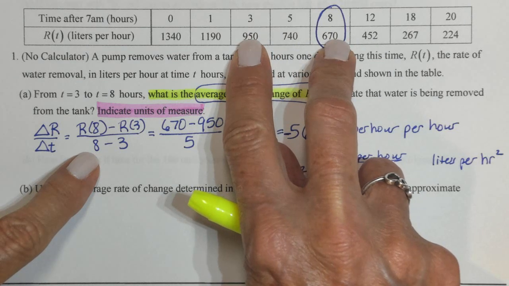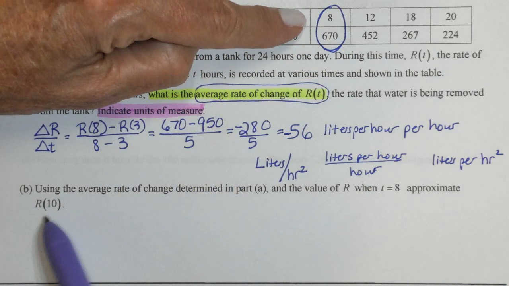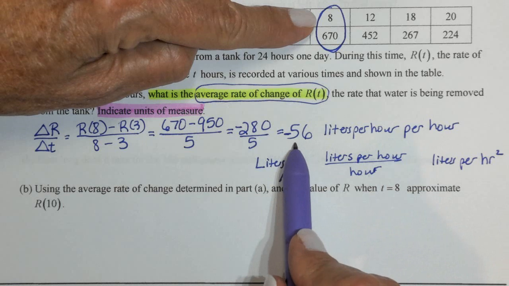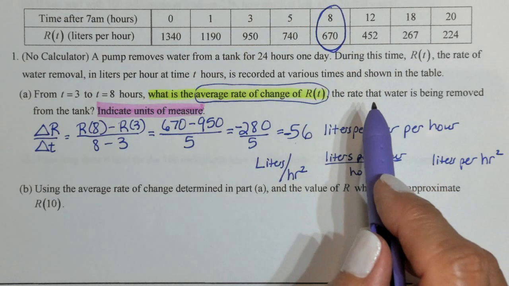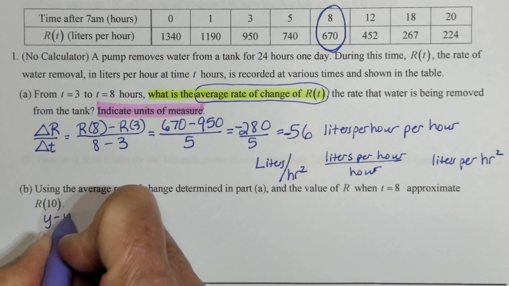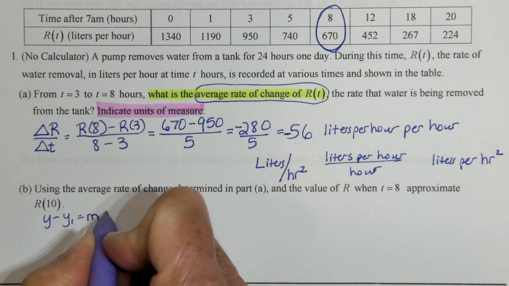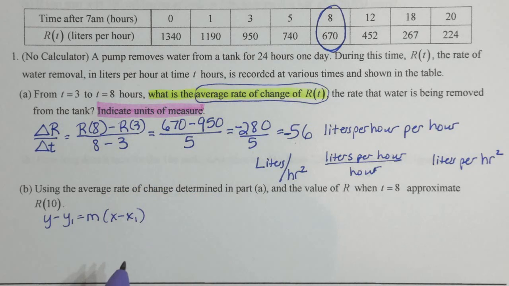That's the slope. So we want to approximate R of 10 using that slope and that point. So I'm going to set up point-slope form for the equation of a line. In my mind, I think y minus a y coordinate is equal to a slope times x minus an x coordinate.